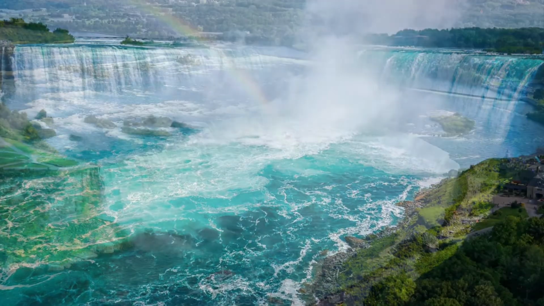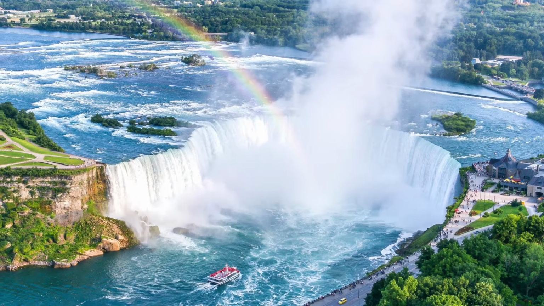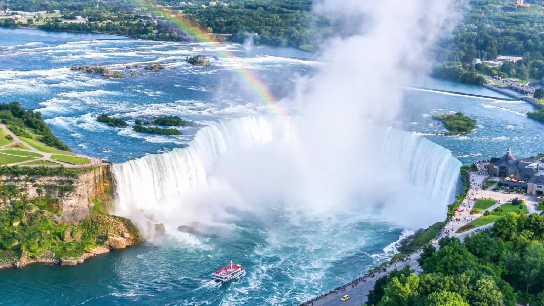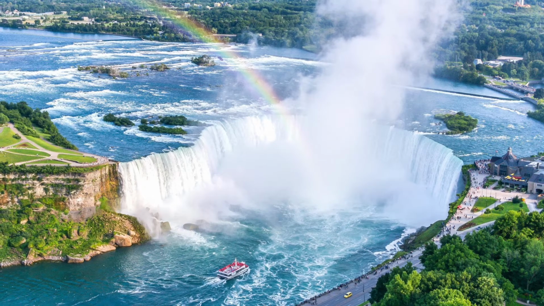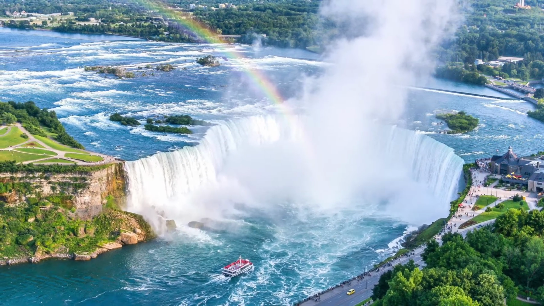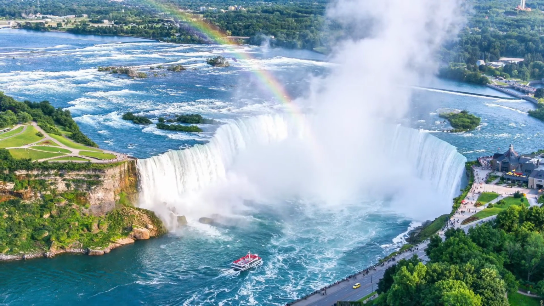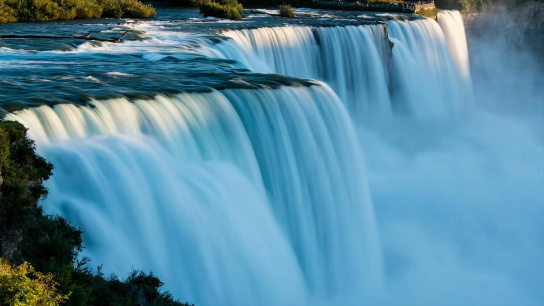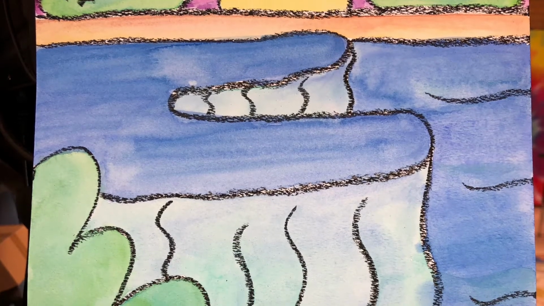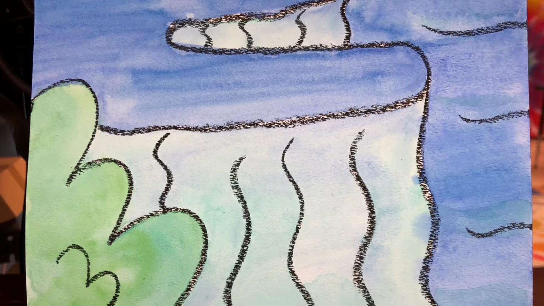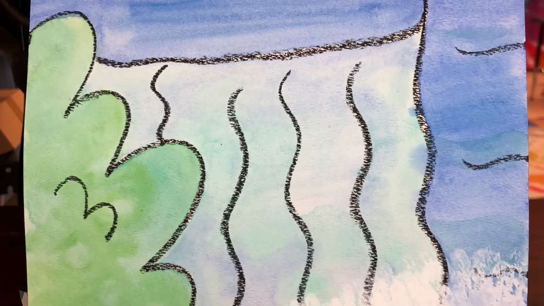The falls produce hydroelectric power with the force of water that spills over the edge of the falls. That means this waterfall produces electricity for the surrounding areas. These waterfalls are so powerful that they usually never freeze in the winter. The only time that's ever happened was all the way back in 1848 when it was so cold that they froze solid. Our learning target again this week is I can begin to learn the principle of art called movement.